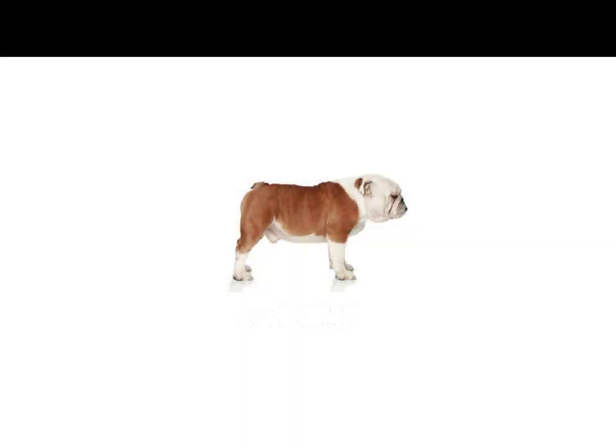So this is our reference image for our next project. It's going to be a bulldog where, as I always suggest, the silhouette must be clear, so the overall shape of the mark already makes the animal or the object recognizable.